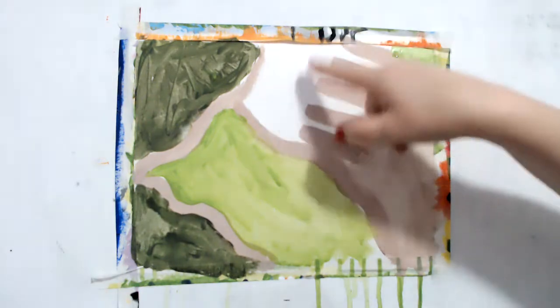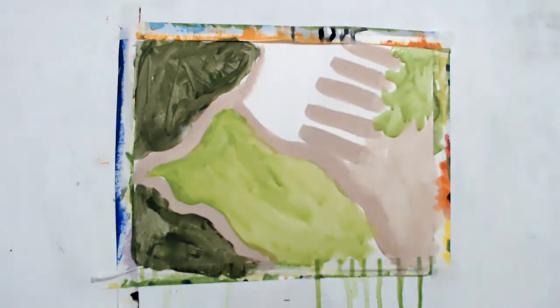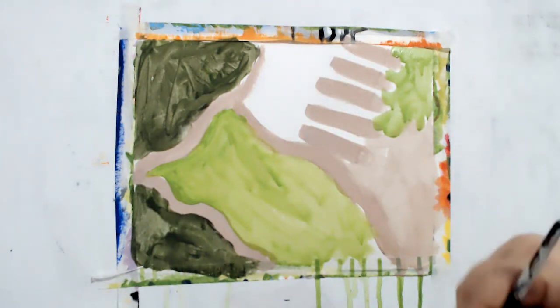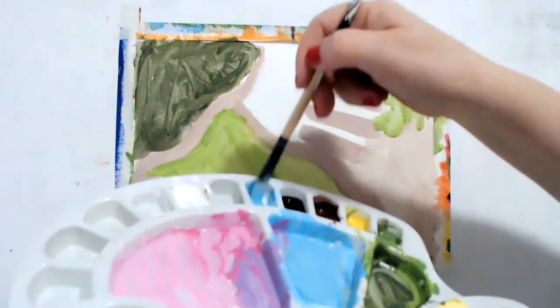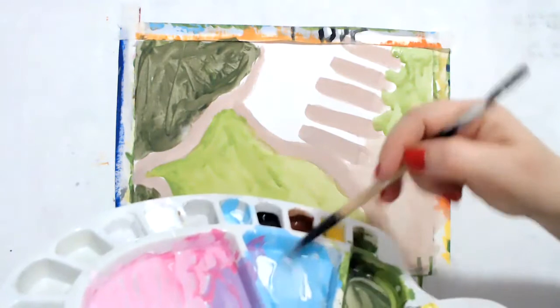And then here, I'm going to put a bit of blue, because that represents the sky, actually. So light blue and a bit of white.